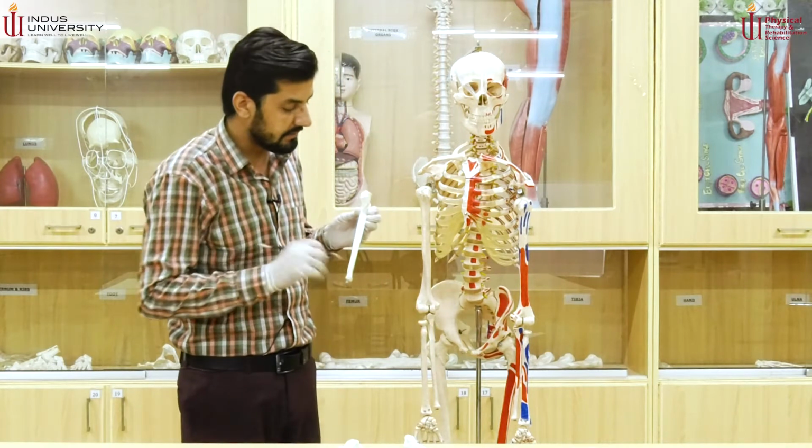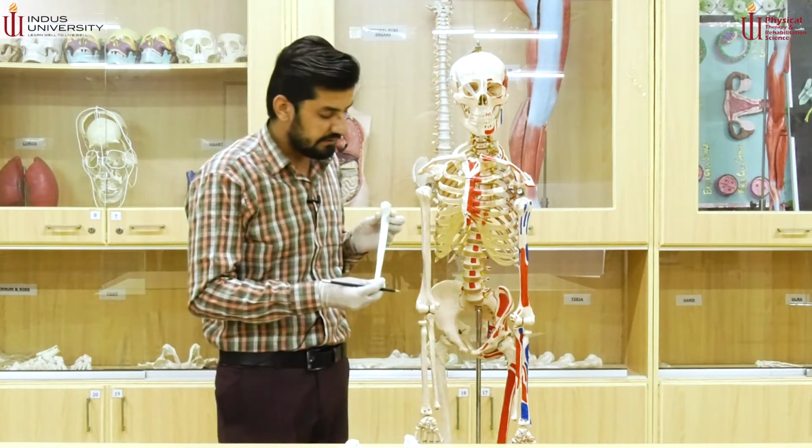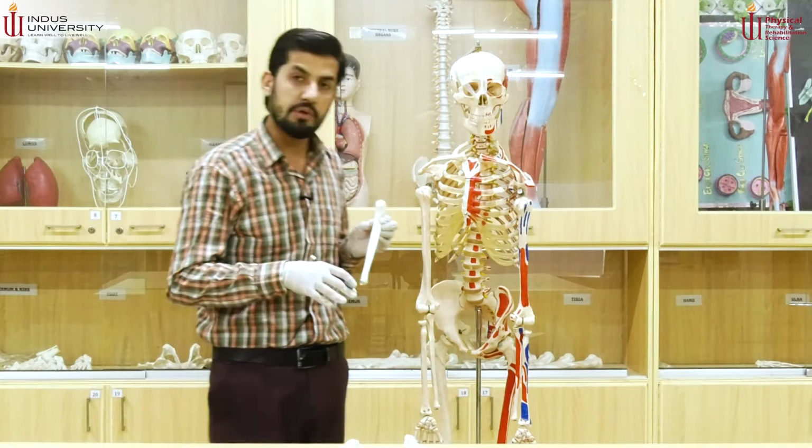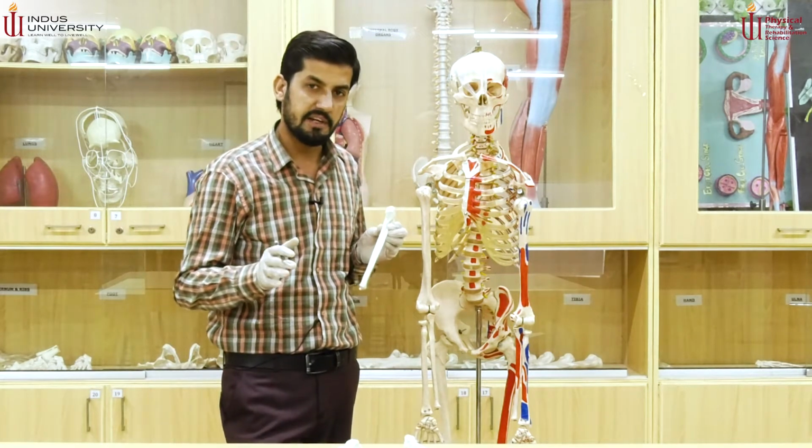Now moving toward the shaft of the ulna. If you see, the shaft has 3 borders and 3 surfaces like the radius bone.